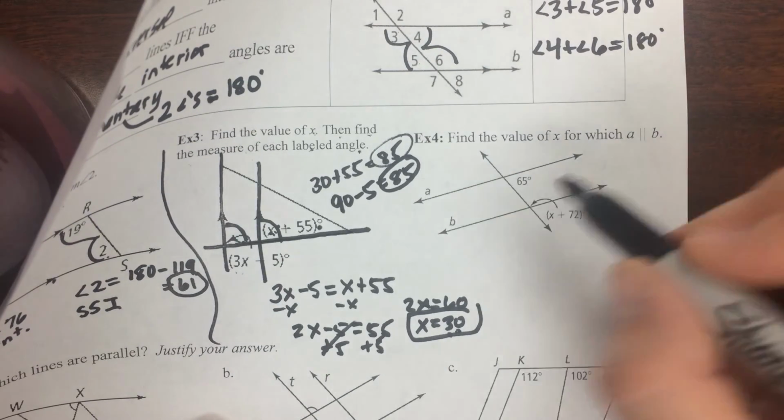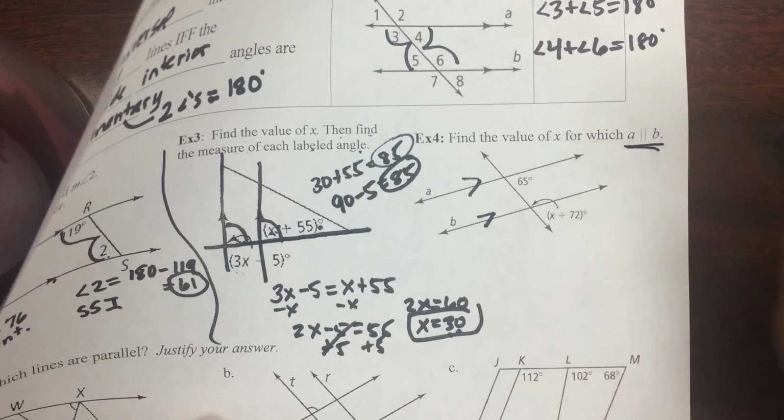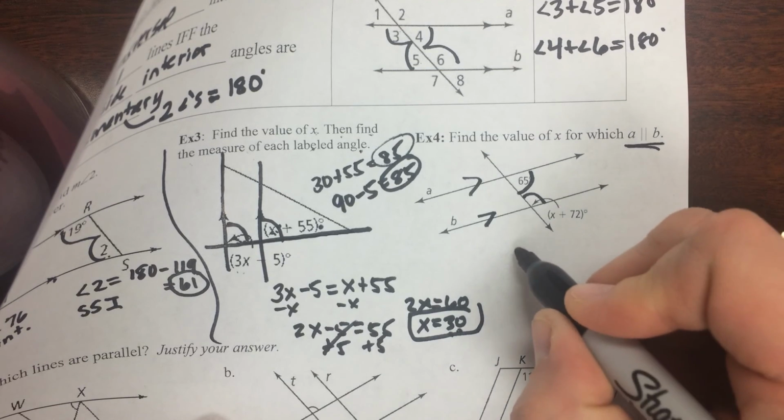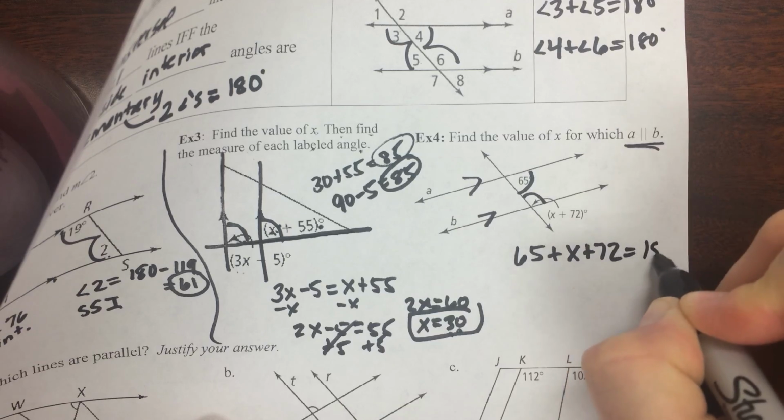Okay, now it doesn't tell you this here. They are parallel. Oh, right there it does. The lines are parallel, and you have to decide what kind of angles are they. They are same side interiors. And that's the type that add up to give you 180.